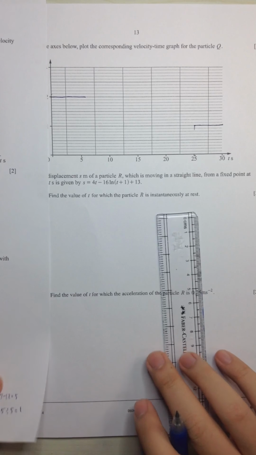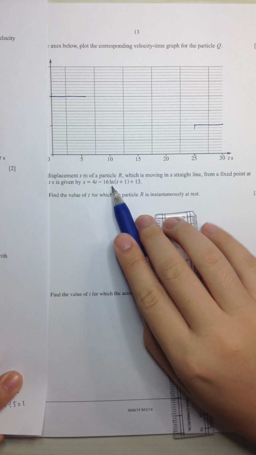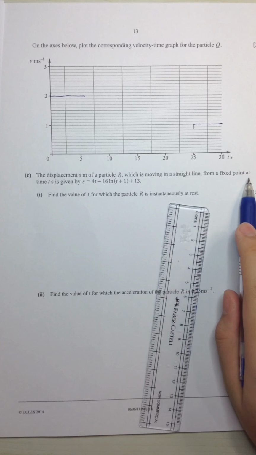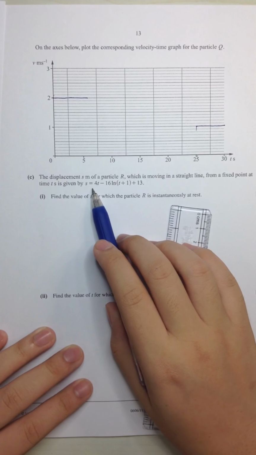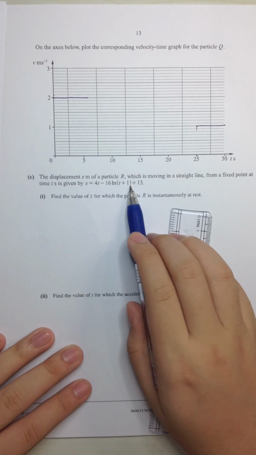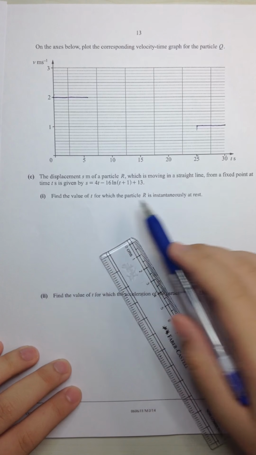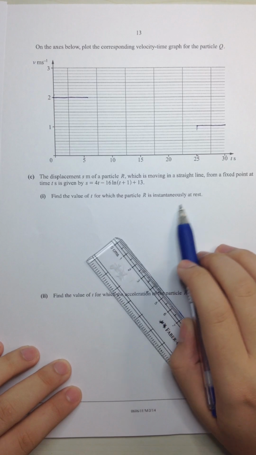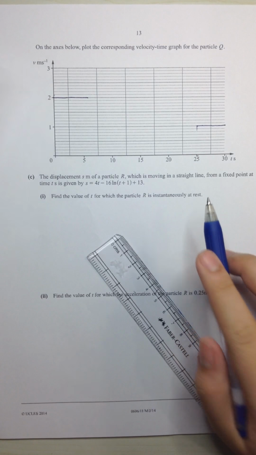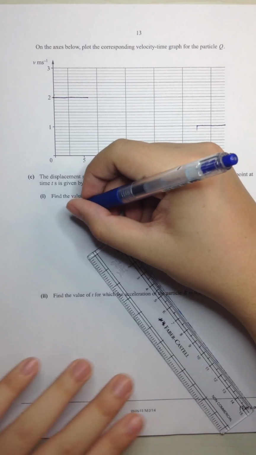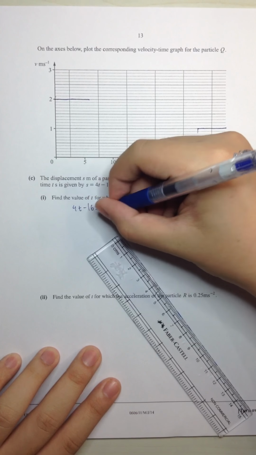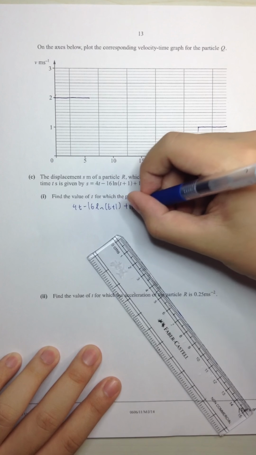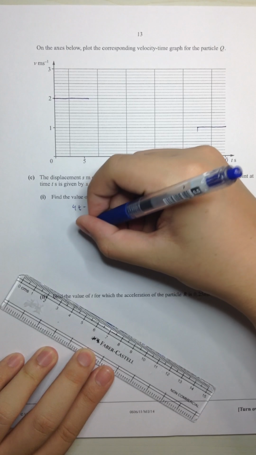C. The displacement s meters of a particle R, which is moving in a straight line from a fixed point at time t seconds, is given by s equals 4t minus 16 ln (t plus 1) plus 13. Find the value of t for which the particle R is instantaneously at rest. So we need to find the gradient, which is ds/dt.